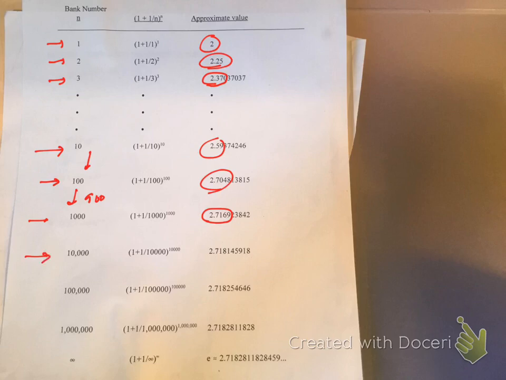So if I go 9,000 more banks, I'm going to get an extra 0.2 of a cent. And if I go 100,000 banks, which is an extra 90,000 banks, I get an extra fraction of a, what in the heck is that? That's the 4th decimal place. So I think that's an extra 1/10,000th of a cent. Well, if you keep going, there's the 1,000,000th bank, and you get an extra fraction of a penny somewhere, like right about here, versus here.